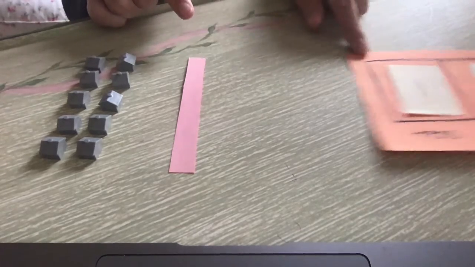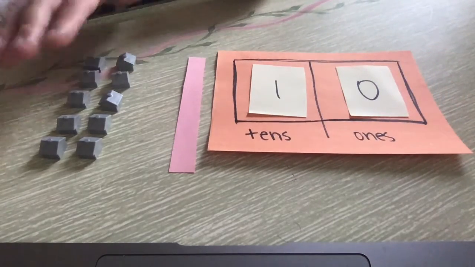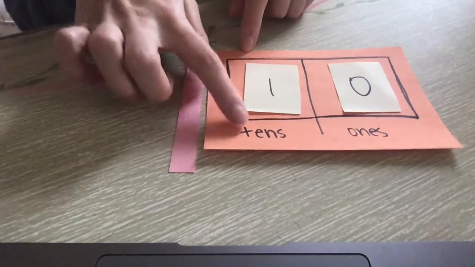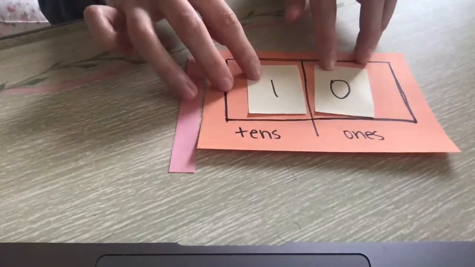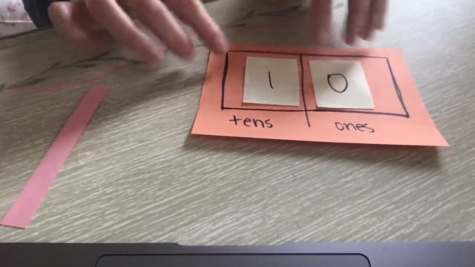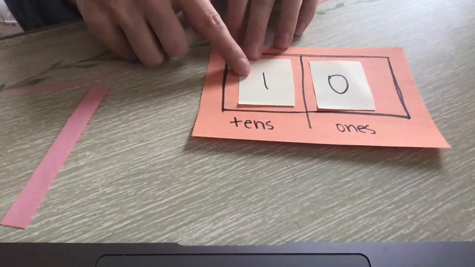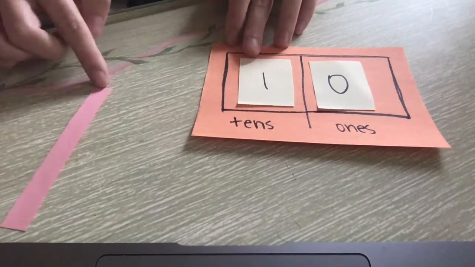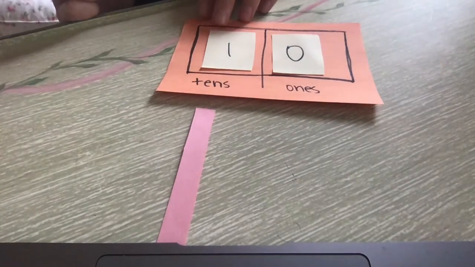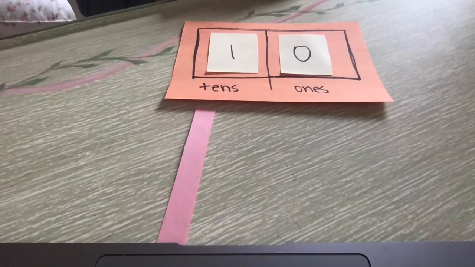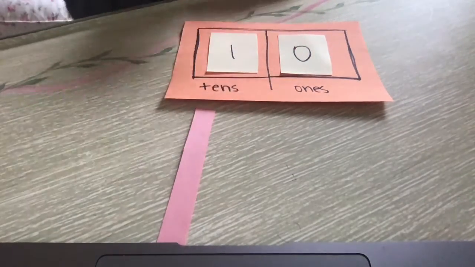Now when we look here, we're going to get rid of these guys. This is the number 10. In the tens place, how many bars does it say I need? 1. And how many ones pieces does it say I need? 0.